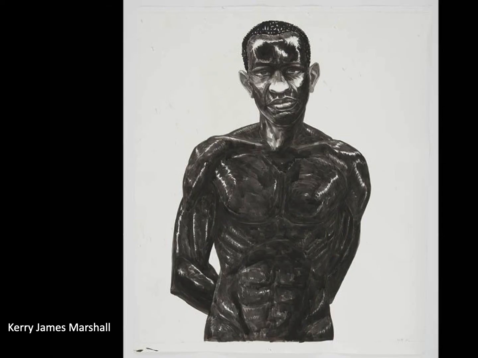Kerry James Marshall is another artist who's interested in using value, and talking about contemporary depictions of African Americans. And he goes into the extremes when we talk about value representations.